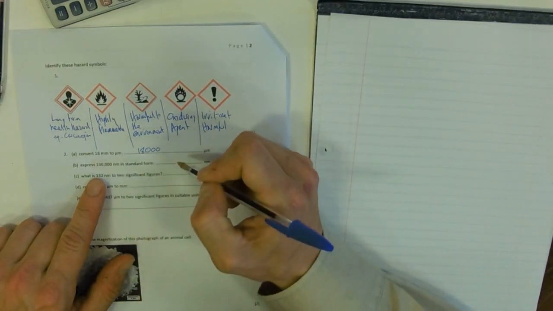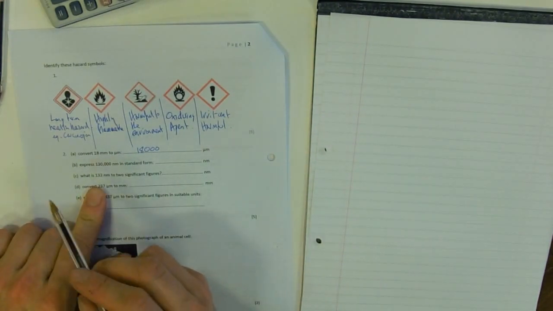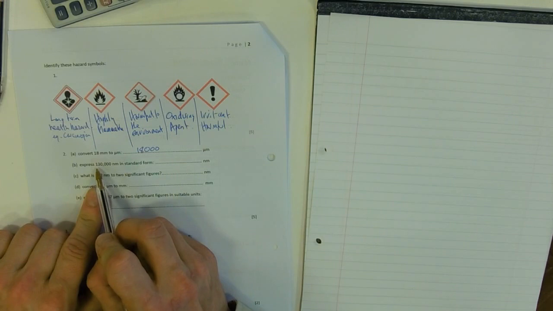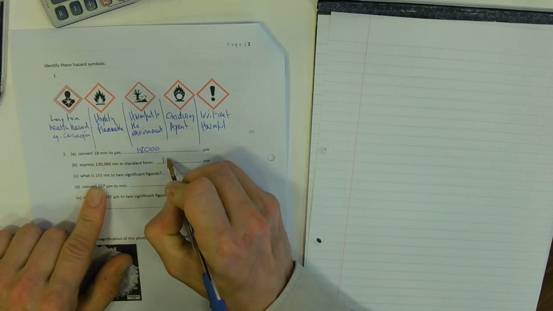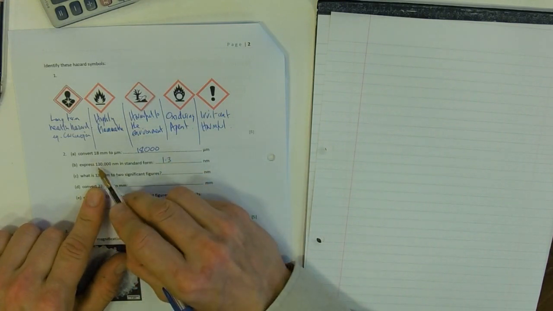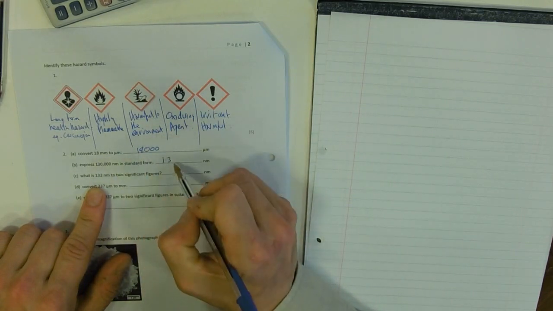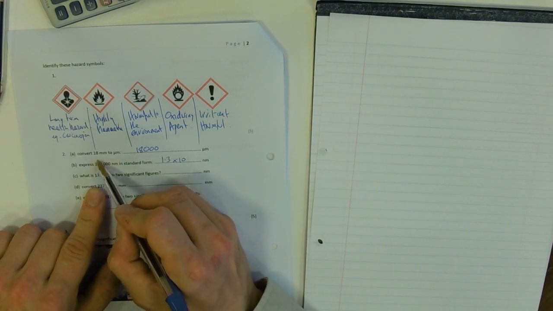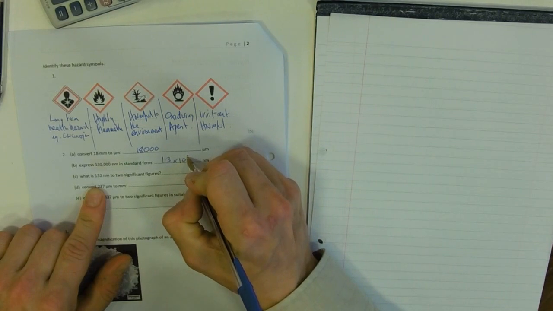Express 130,000 in standard form. So standard form, we are looking for answers that have a number between 1 and 10. So we need to get a number between 1 and 10, and that's going to be 1.3 in this case. And then times 10, and then how many times do we move the decimal place? We're moving it 1, 2, 3, 4, 5. So that's times 10 to the 5.